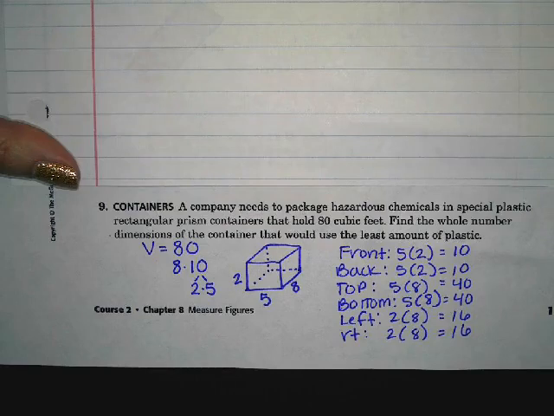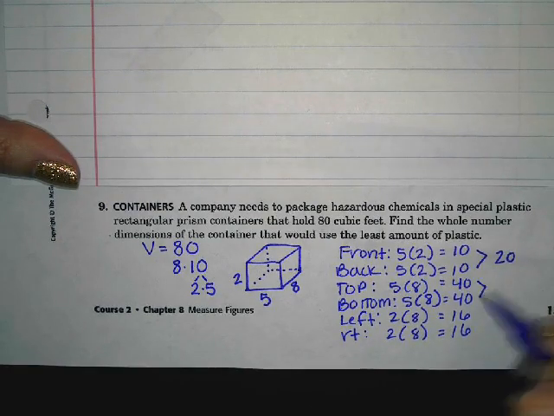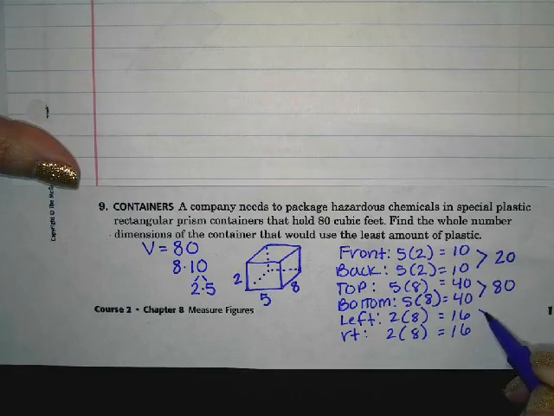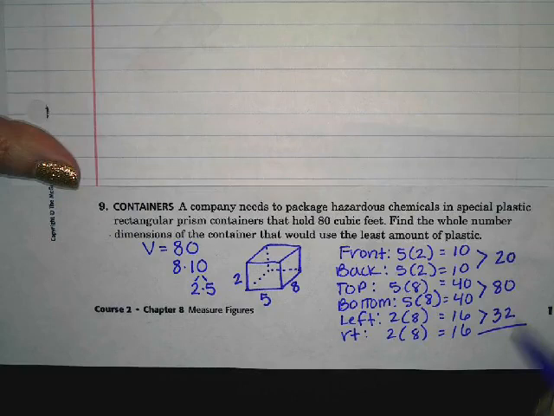So then if we add these up, we know 10 plus 10 is 20, 40 plus 40 is 80, 16 plus 16 gives us 32. So if we add those up, we end up with 132 square feet, or feet squared, and that would be our surface area.